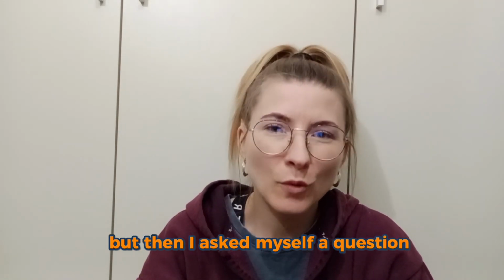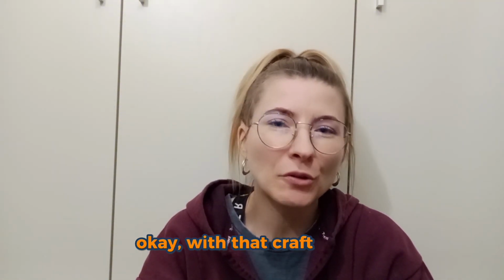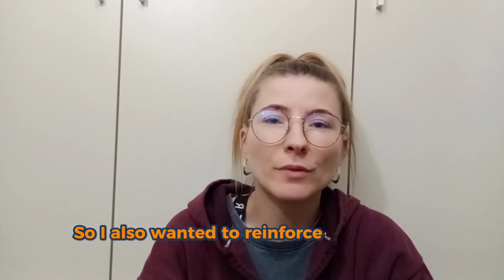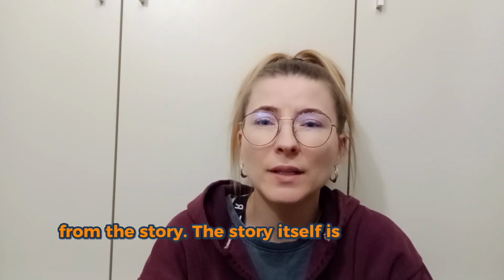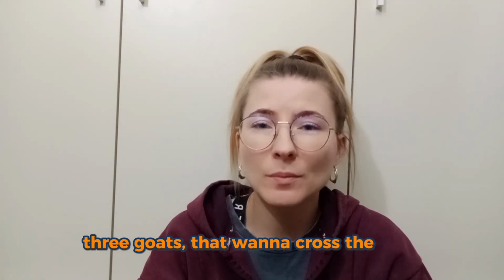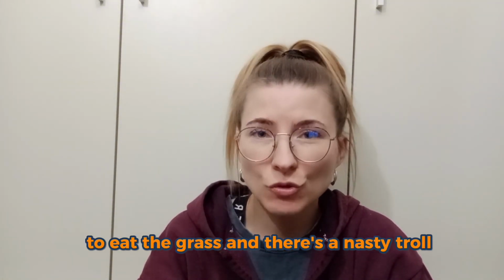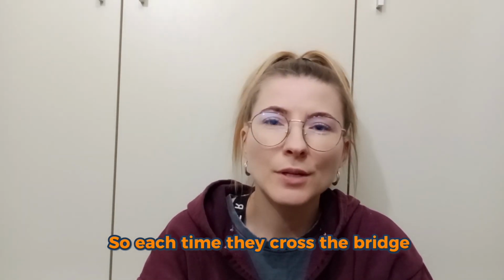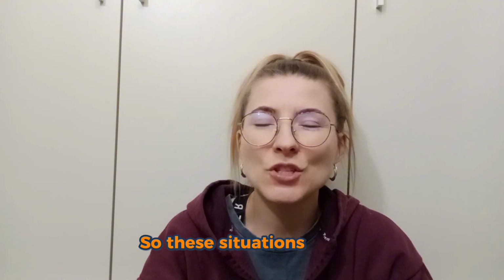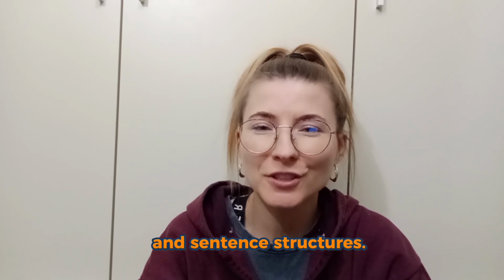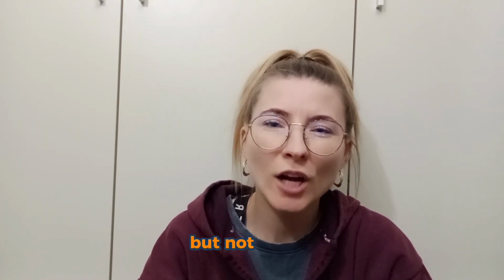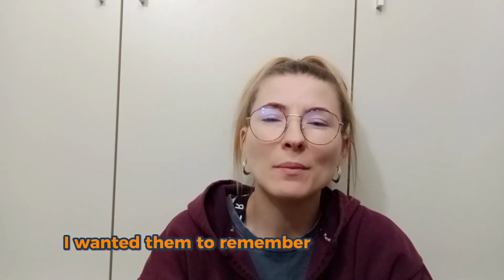But then I asked myself the question, is this enough? Because with that craft activity, I reinforced the vocabulary, but what about the sentence structures? So I also wanted to reinforce the sentence structures from the story. The story itself is about 3 goats that want to cross the bridge to eat the grass, and there's a nasty troll that wants to eat them. The goats actually cross the bridge one by one. So each time they cross the bridge, they meet the troll. So these situations help create an environment with lots of repetitive language and sentence structures, and I wanted to reinforce that. Of course, they would remember some of the sentences from the story, but not enough. I wanted them to remember way better.